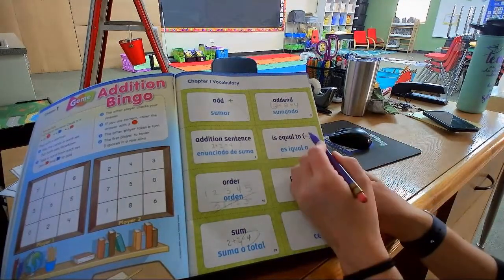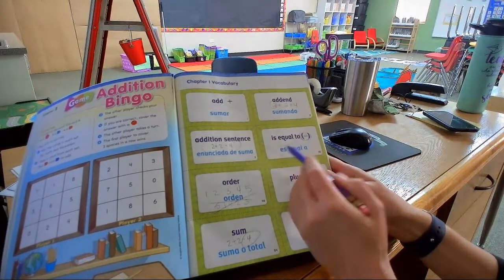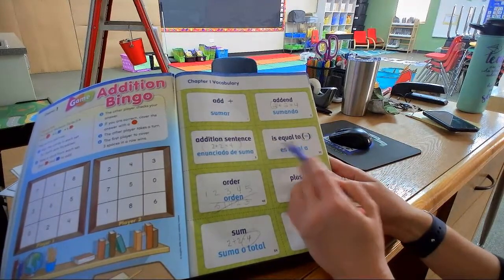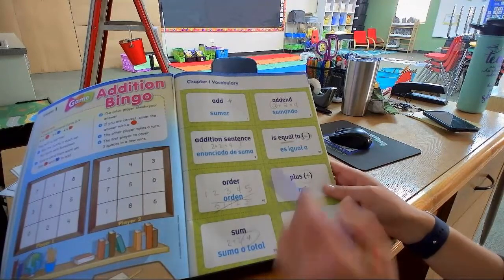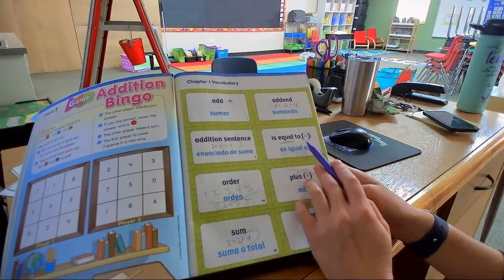We use our equal sign to show our total. The equal sign comes before the total. And that's showing us that that is the sum of the problem.